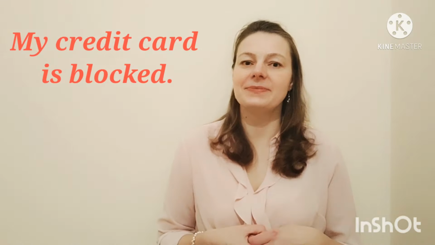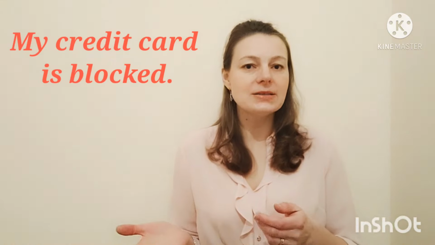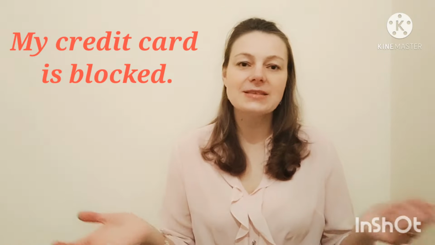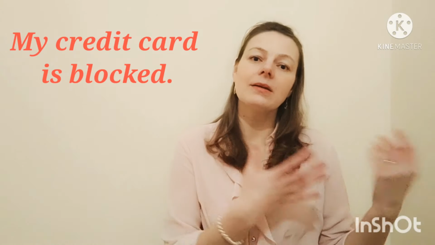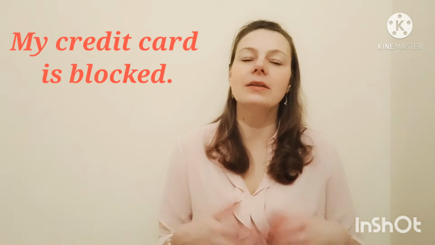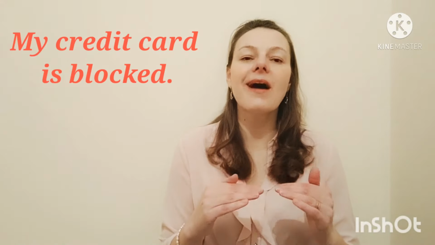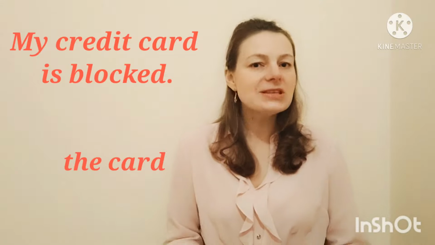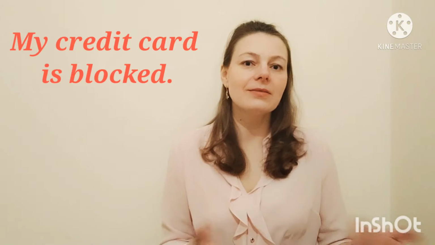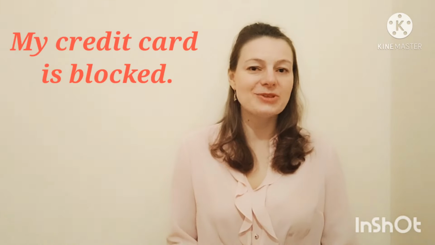So, let's analyze. Does the credit card do anything to block itself? Of course, it doesn't. It's just a piece of plastic. Usually, the bank computer system or the people working at the bank block the cards. So, where is the subject of the sentence? The card is the one. Is it active? Is it performing any action? If not, then it is passive. Here you are. We have the first passive subject.